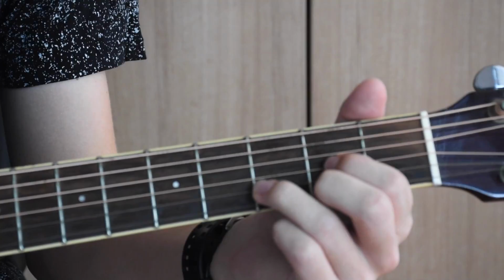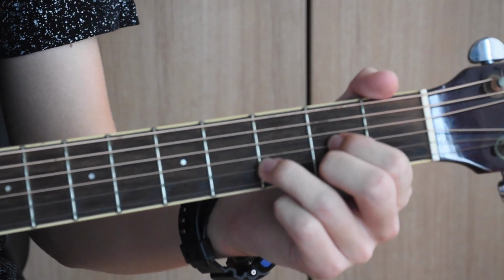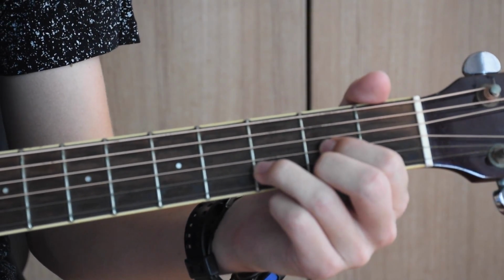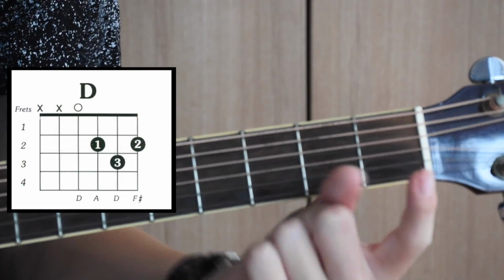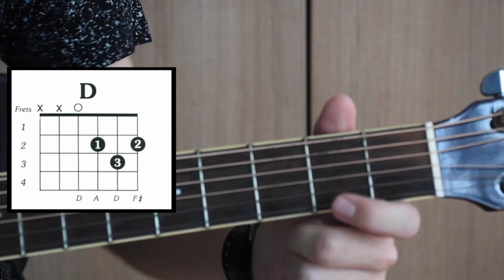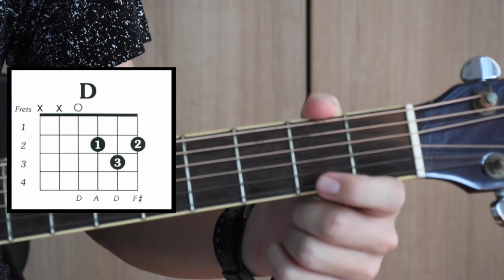Now, this is the D chord, the newest chord I'll be teaching. This is what it looks like, and this is what it sounds like. If we take a look at the chord diagram, it says we place our 1st finger on the 2nd fret and on the 3rd string. So 1, 2, 3.